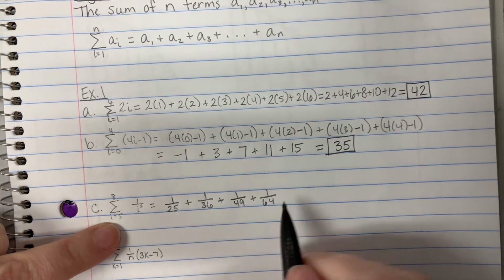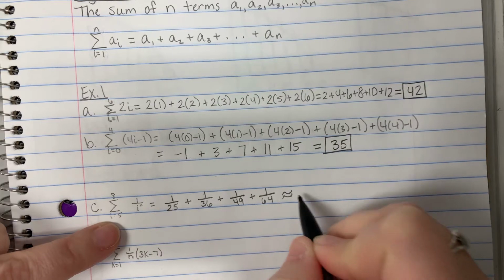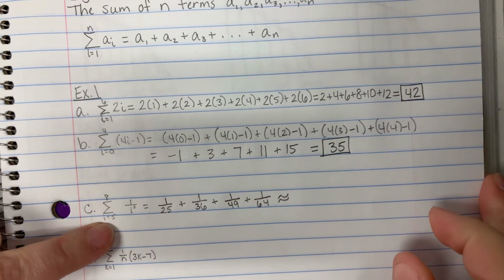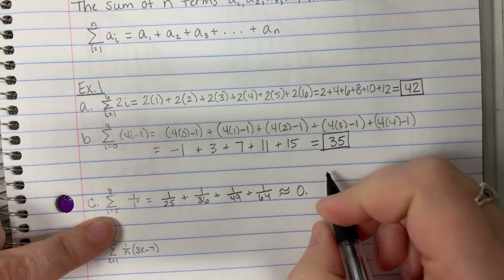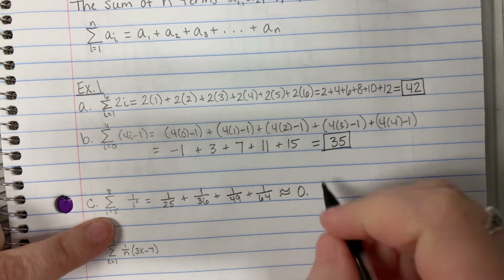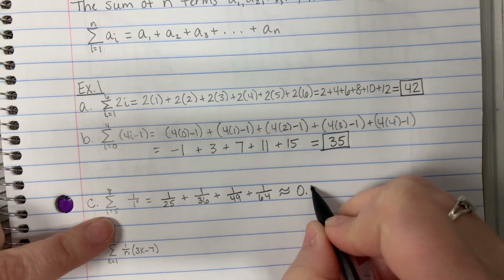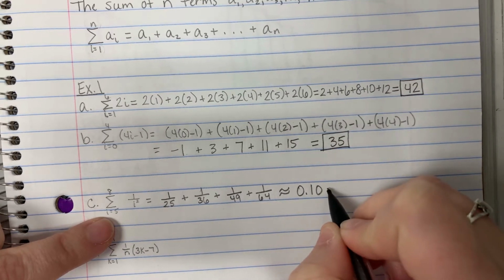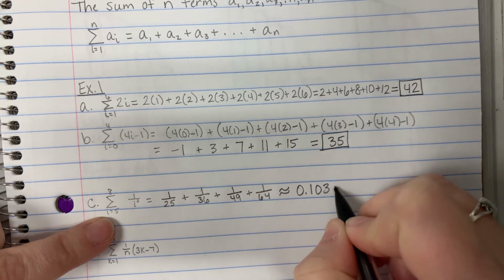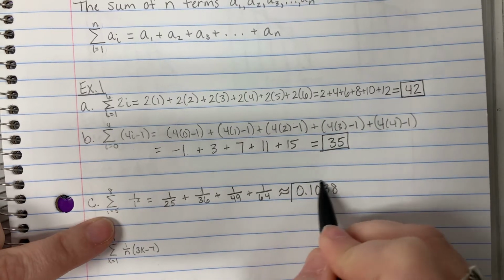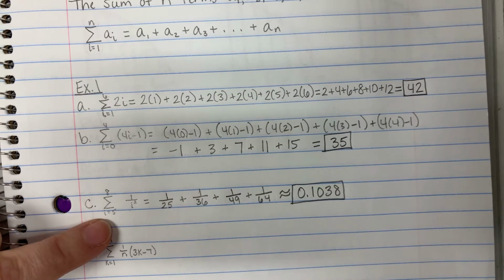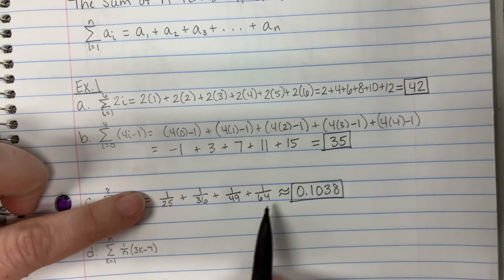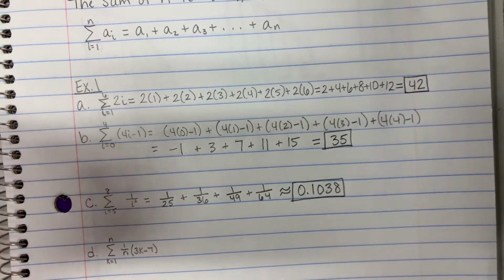If I put all those together, my calculator defaulted to a decimal because it's such a weird value, so I'm going to approximate it. I'm going to simplify it to 4 decimal places. I always round to at least 4 decimal places. Mine ended up about 0.1038, and I'm going to stop there. Again, you can check that on your calculator. It didn't give it to me as a fraction because my denominator would be pretty large, so it just automatically gave it to me as a decimal.